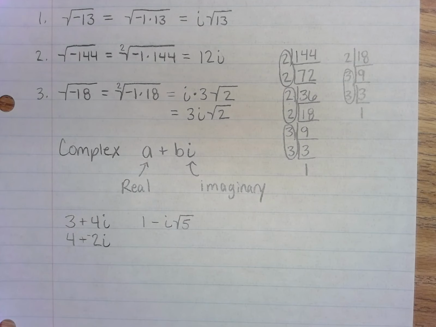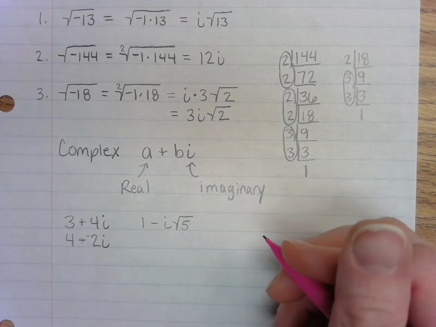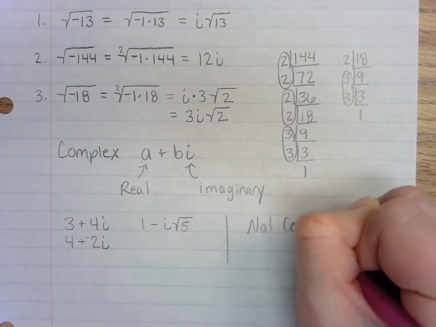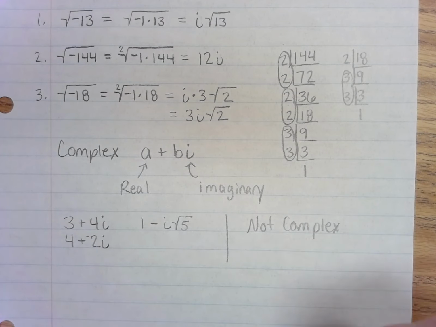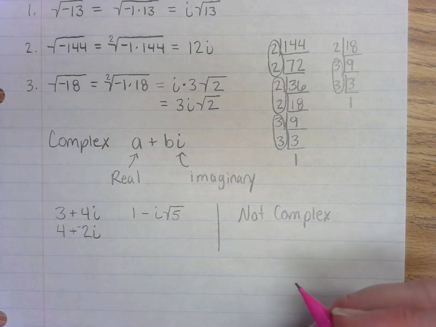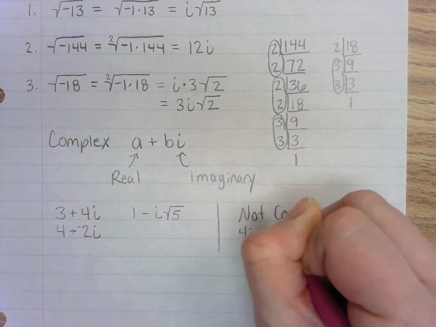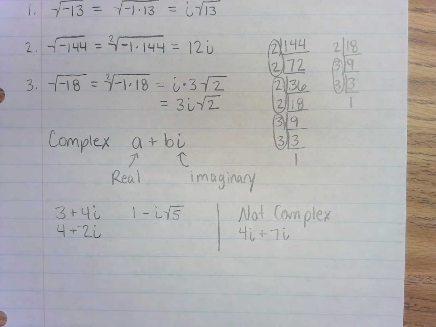Some examples of things that are not complex numbers. Maybe, for example, 4i plus 7i. That can be combined, 4i plus 7i, and make one term.